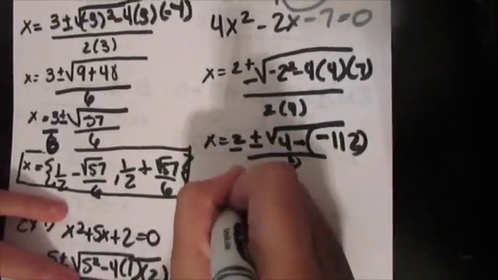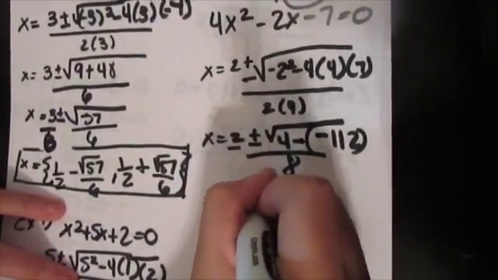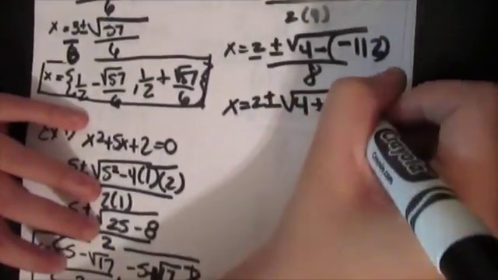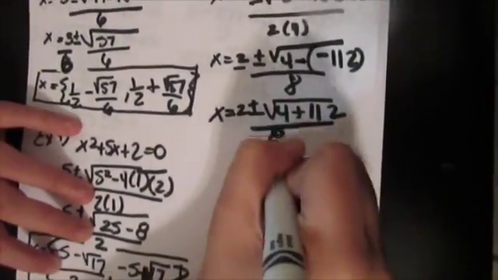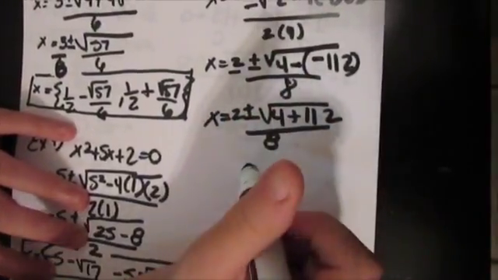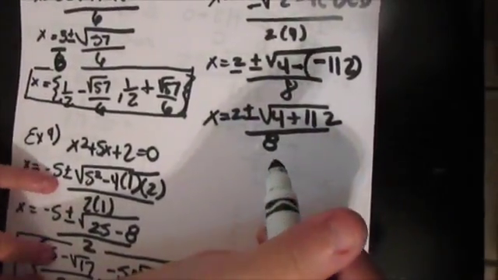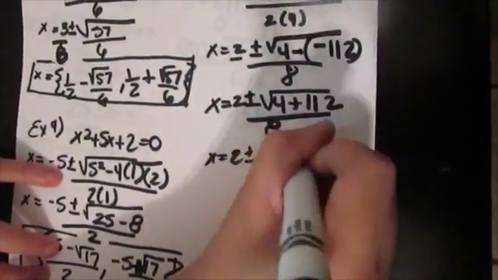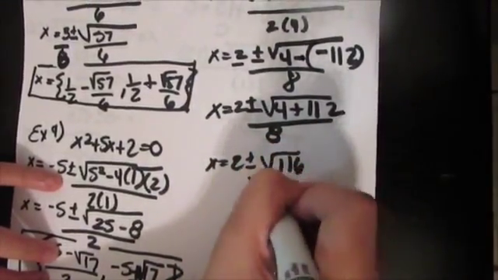And then it's x equals 2 plus minus the square root of 4 plus 112 over 8, because there are two negatives. And this will equal x equals 2 plus minus the square root of 116 over 8.